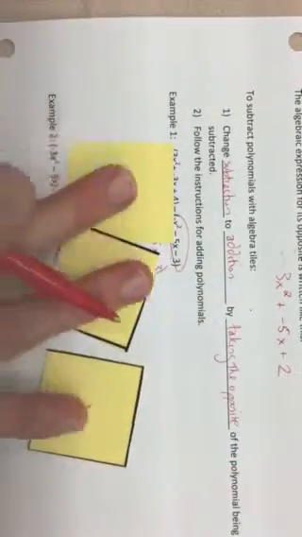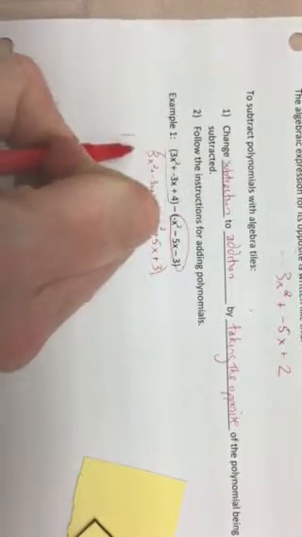So that means finding the positive 3x squared. I could get my algebra tiles, but I'm just going to draw them here. Here's my positive 3x squared, here's my negative 3x, here's my positive 4.